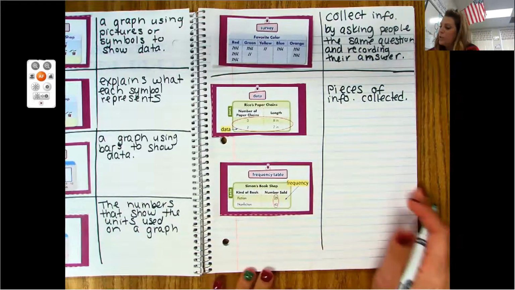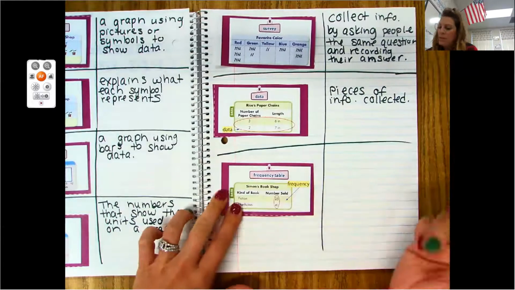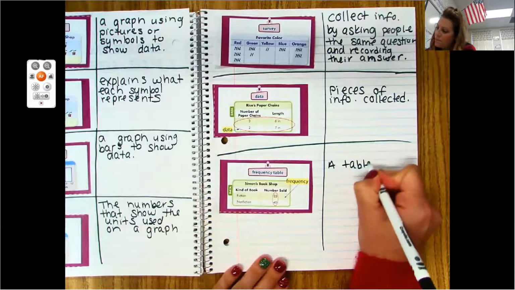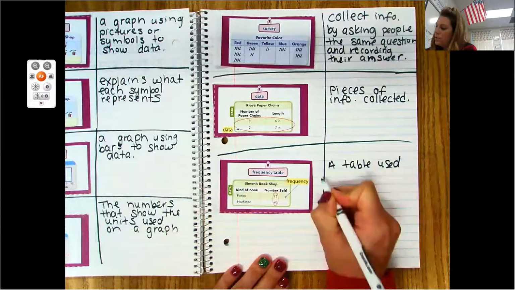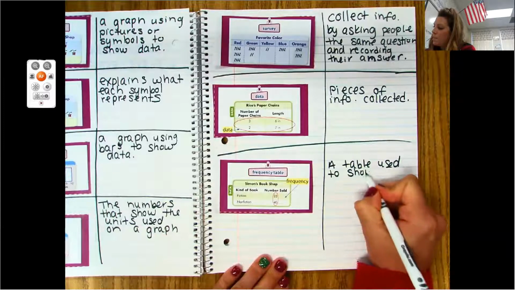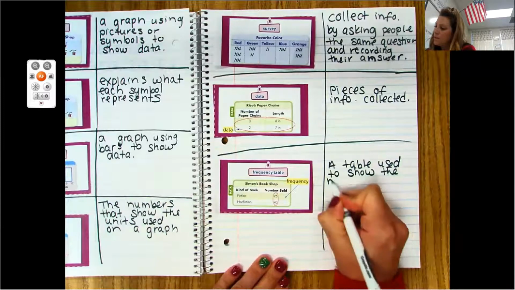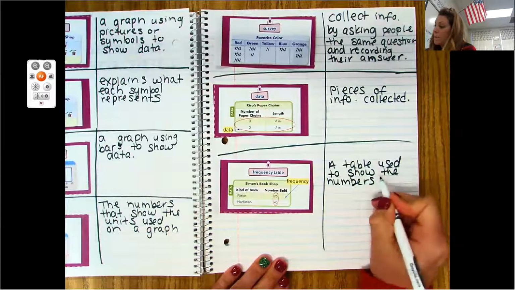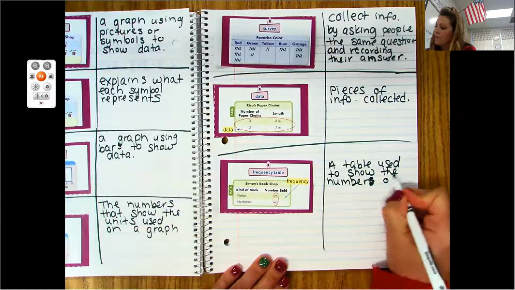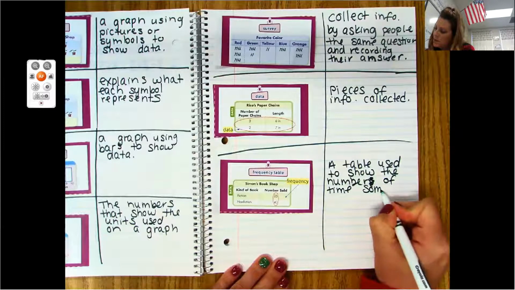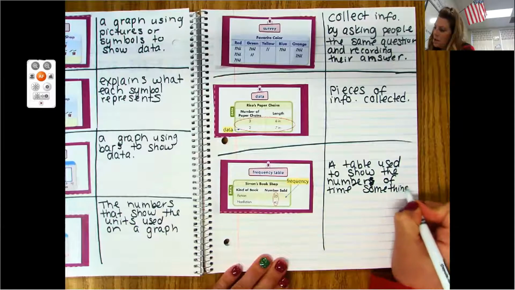All right, so a frequency table is a table used to show the number of times something occurs.